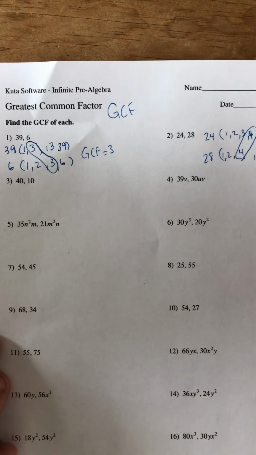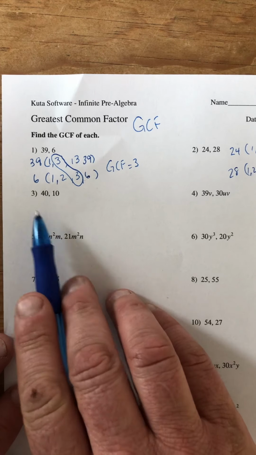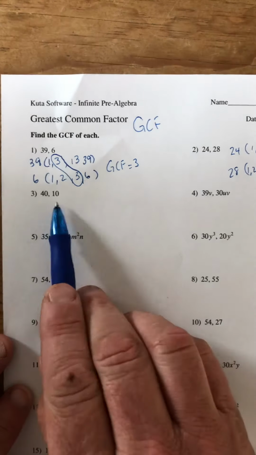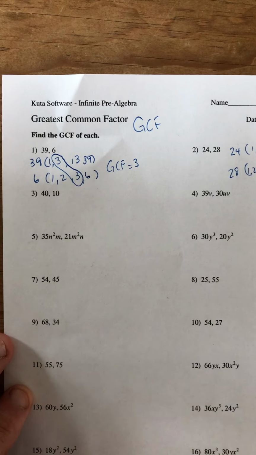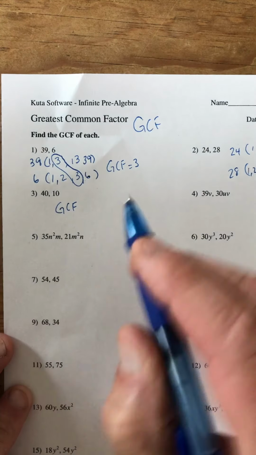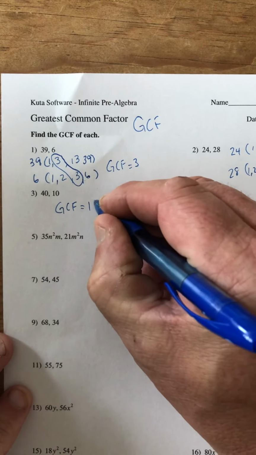Okay. Number 3 should be pretty easy for you because you know that 10 goes into 40. All right, 10 goes into 40 4 times. So right off the bat, you know that if one number goes into the other, that is your greatest common factor.